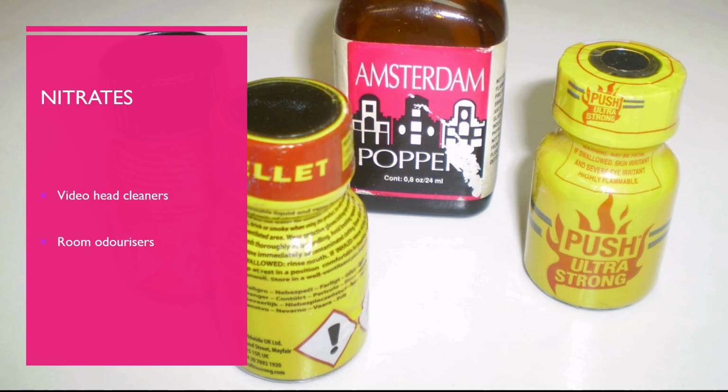Poppers are toxic when drunk. A shot can burn you from the inside out and can disintegrate your organs. You would have to go to A&E immediately.